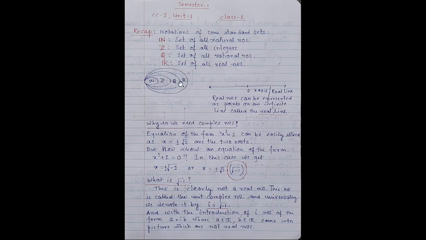So the hierarchy of these sets is like this. The natural number set is a very small one, and then comes the integer set, which includes the natural numbers, and then the rational numbers. The rational number set is slightly bigger than the set of all integers. It includes all the natural numbers, integers, and some more numbers like the fractions of the form p by q with certain properties.